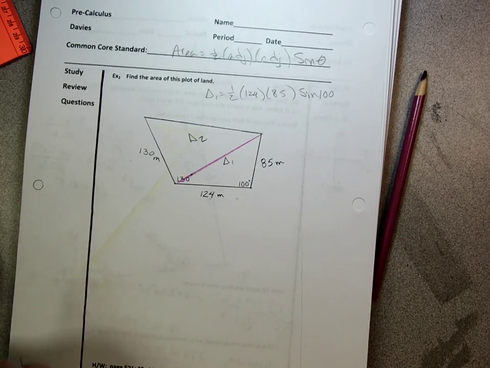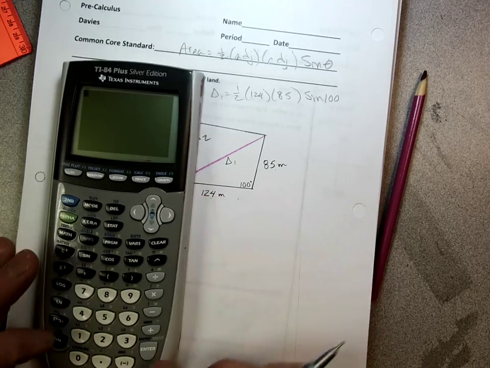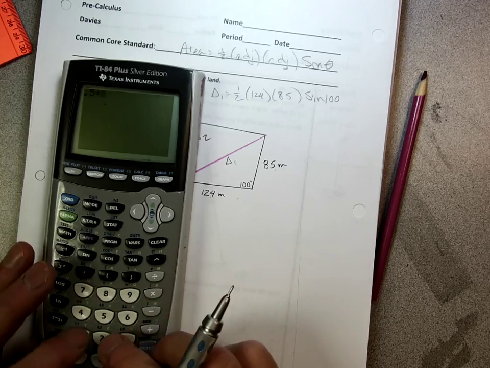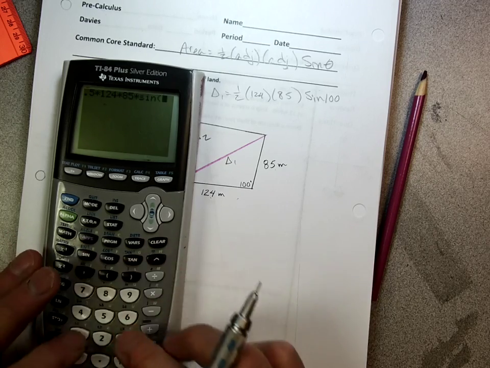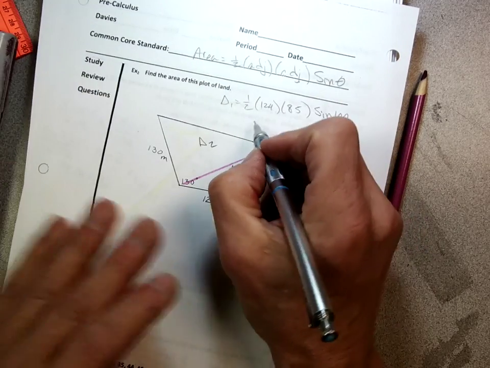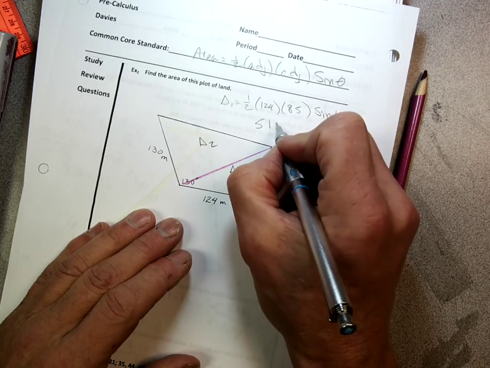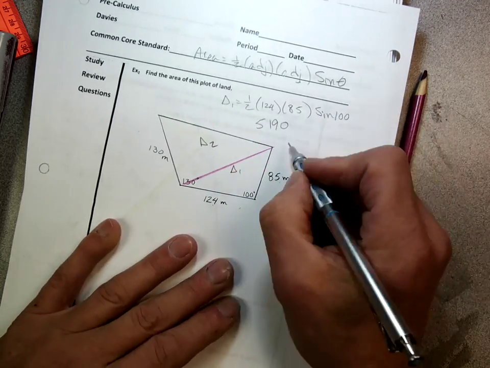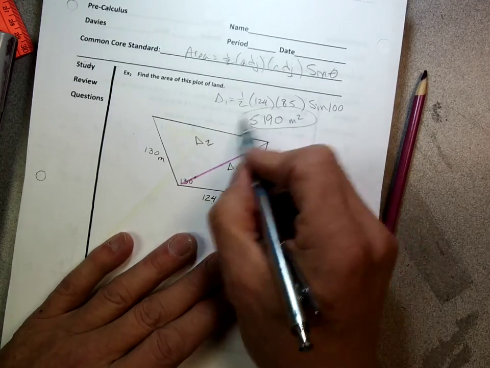Super easy formula, right? Use my calculator to get the area of triangle 1. So I go 0.5 times 124 times 85 times sine of 100, and I get an answer about 5,190. I can round it up. Okay, and that's in terms of meters squared. I'm going to circle that answer because I'm going to come back to it.